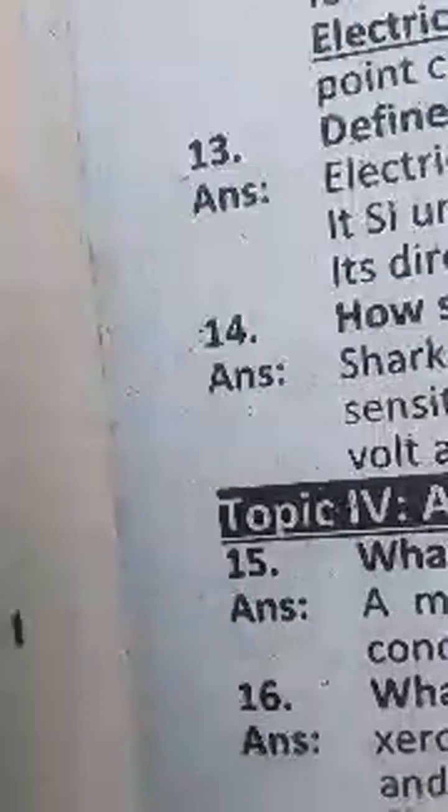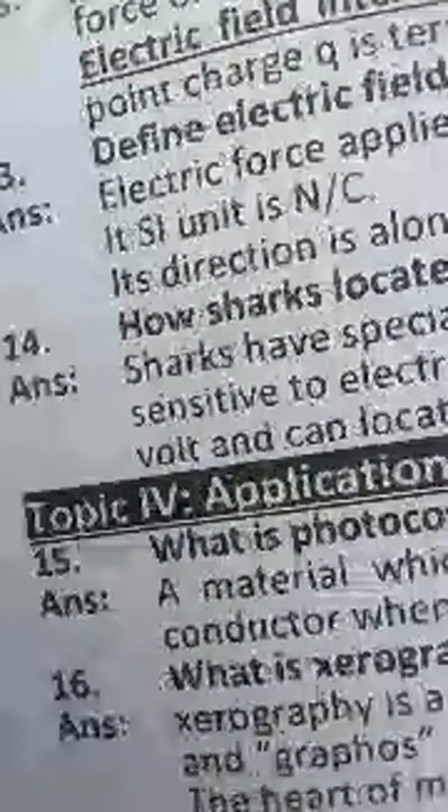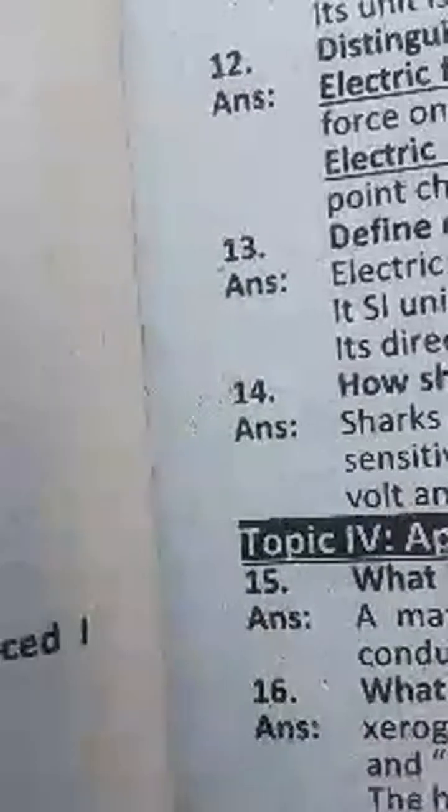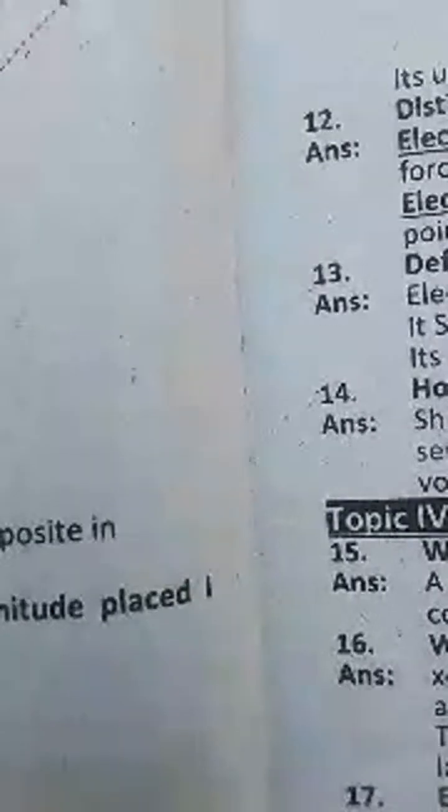Calculate the force between two similar charges of unit magnitude placed one meter apart in air.